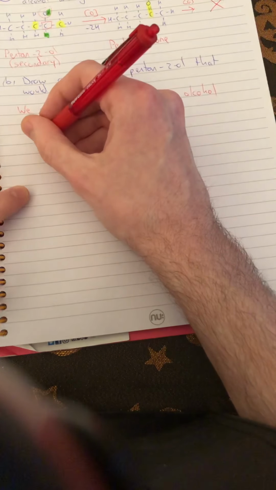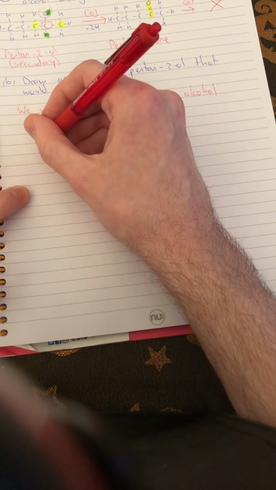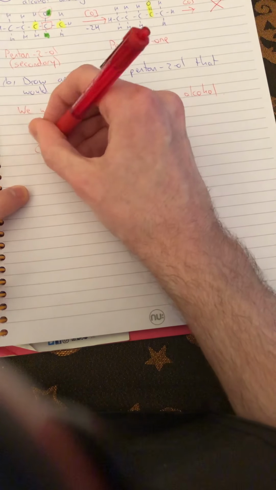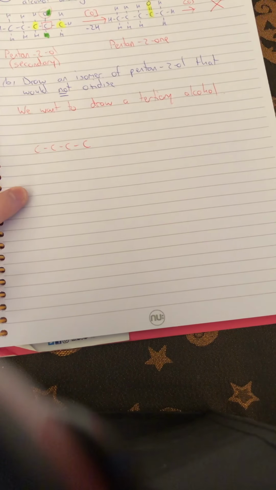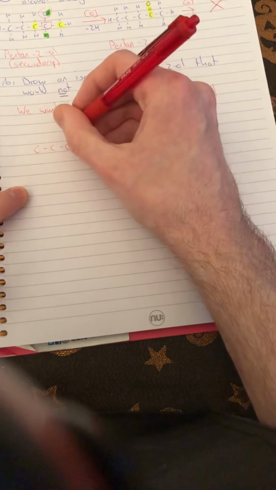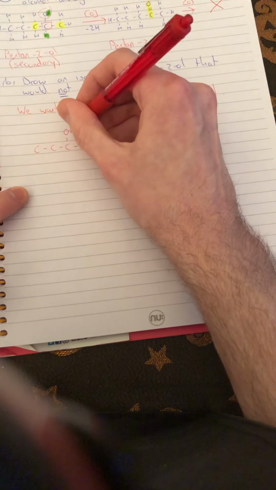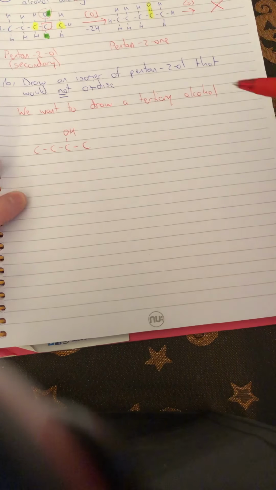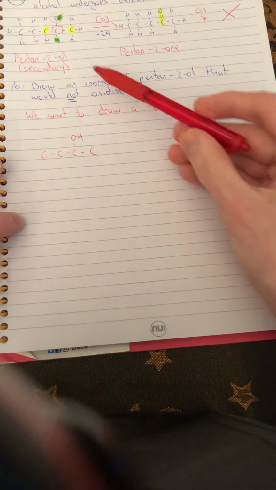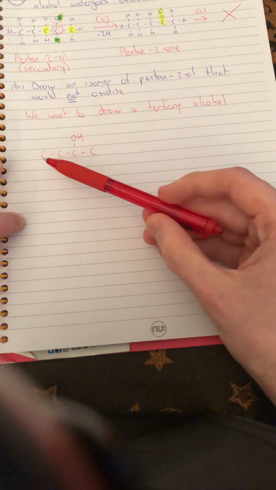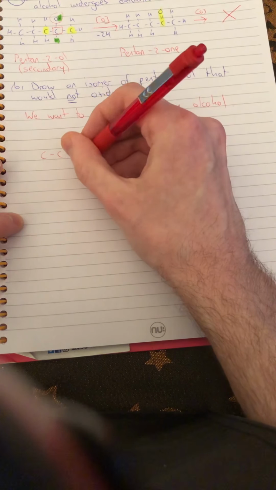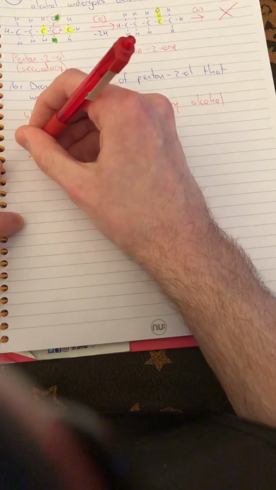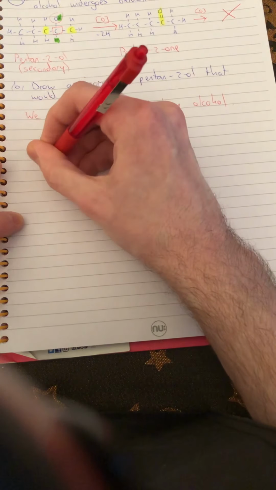So what I would do is take it to 4 carbons in the longest chain, put the OH on the second one, and because it's an isomer, it has to have the same molecular formula, so we've got 5 carbons, so we need to have 5 carbons here. I would draw my 5th carbon right there and fill in the rest with H's.